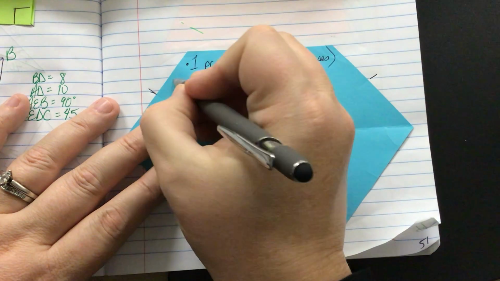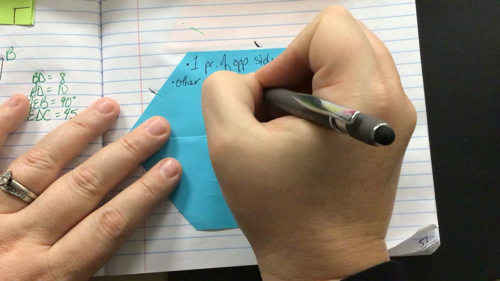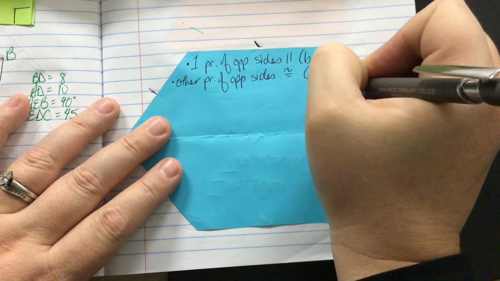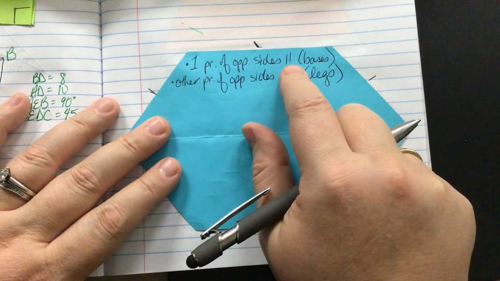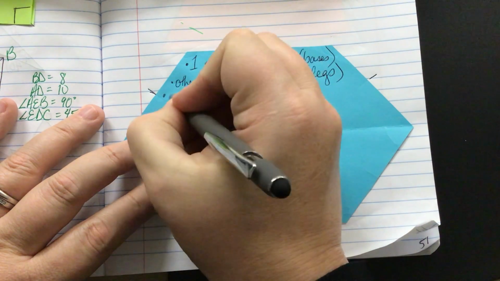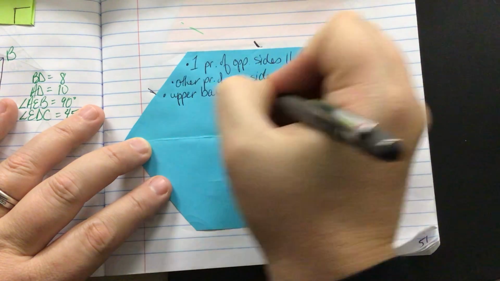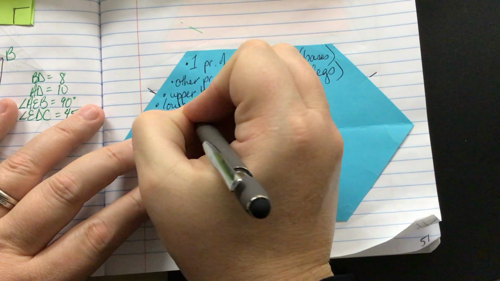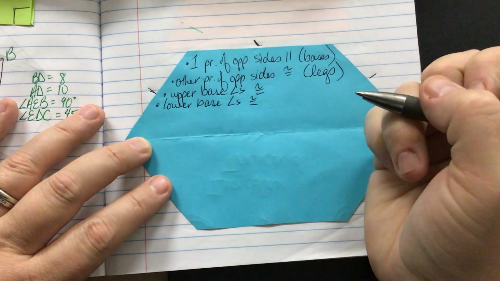Again, that is called your bases. Okay, you have the other pair of opposite sides congruent. Again, those are your legs. So your bases are not congruent. Your bases are parallel. The legs are congruent. Okay, like I said, you have the upper base angles congruent, the ones at the top. You have the lower base angles congruent. Those are the ones at the bottom.